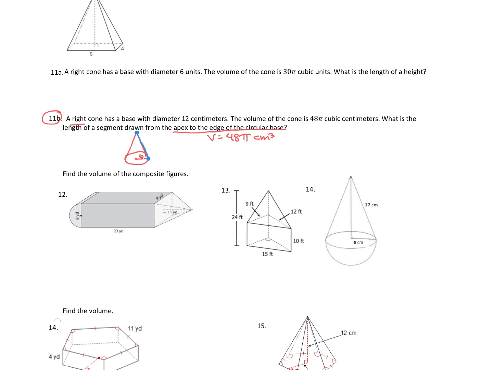It looks like I'm solving for slant height, which is often given the variable L. But I'm given volume, which I don't calculate with L. I calculate with H, the height. So it seems to me that I'm missing both the height and the slant height.